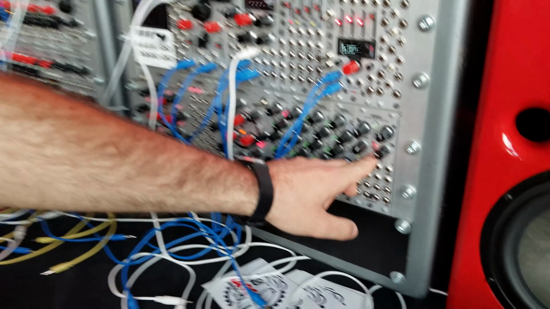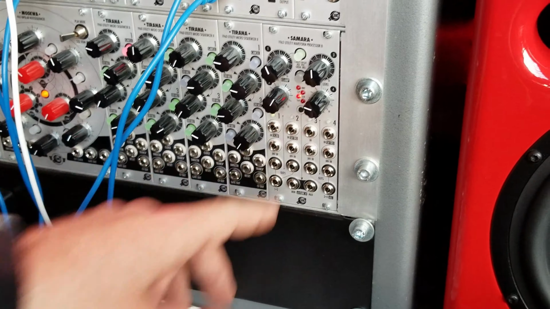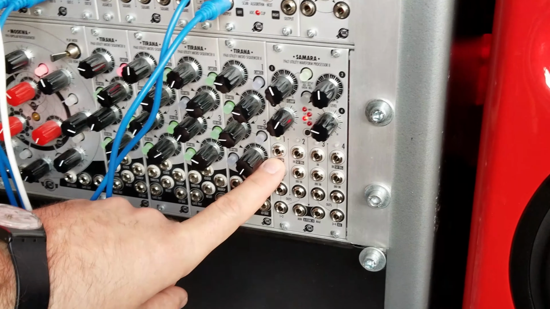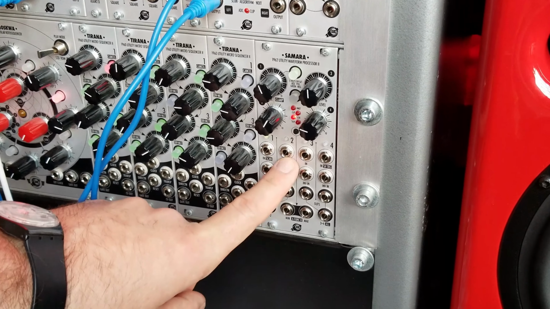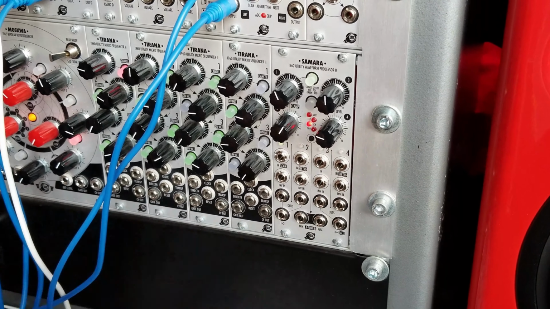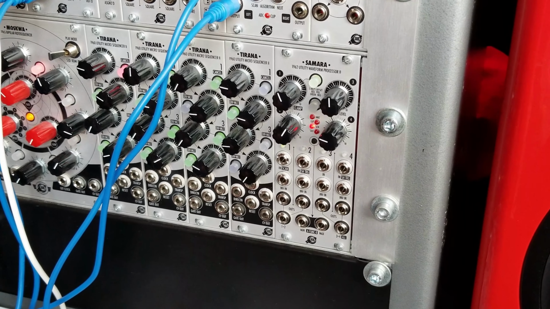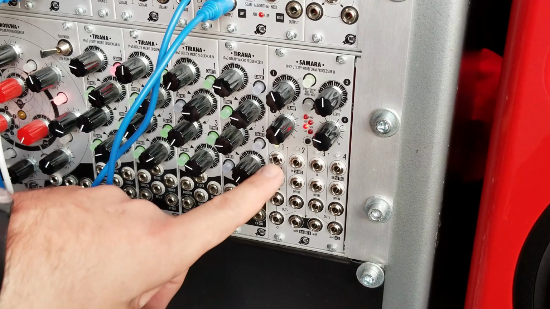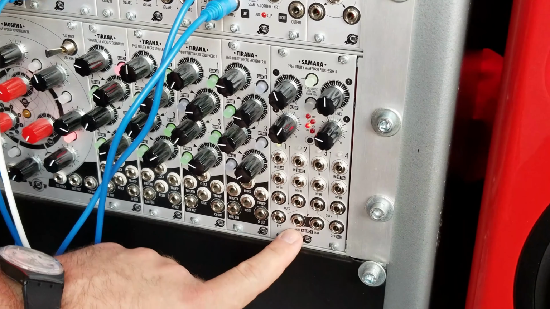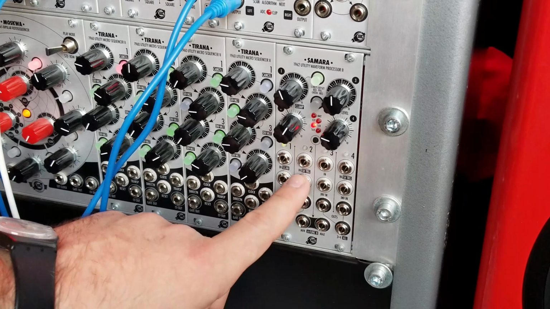The third mode is a sequential switch. The first input is for the trigger, and the second, third, and fourth are for the switched signals. So you input a trigger here, and we cycle through these.